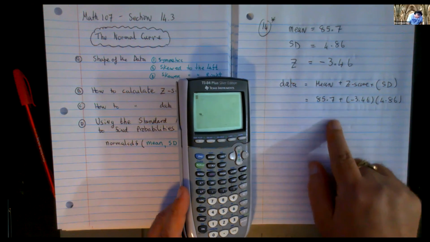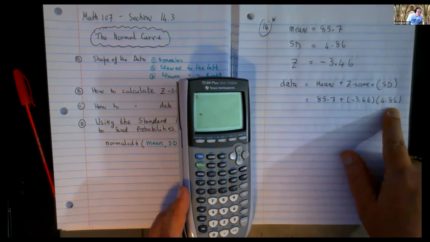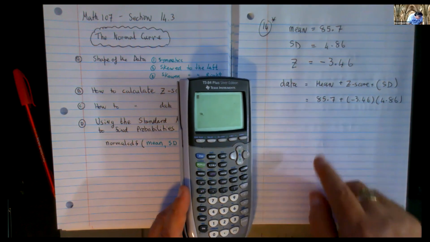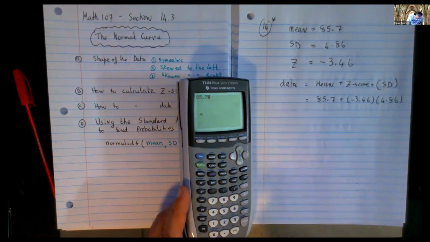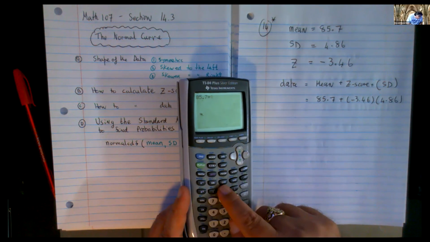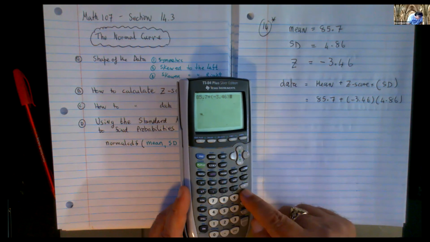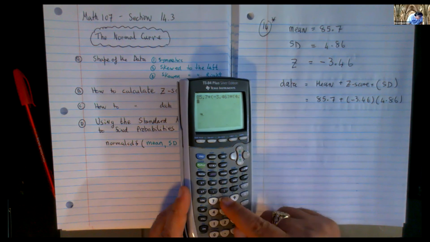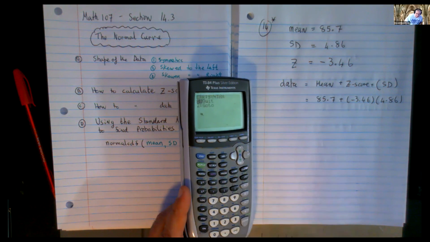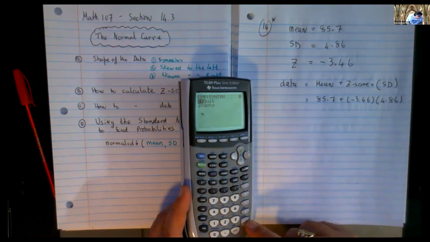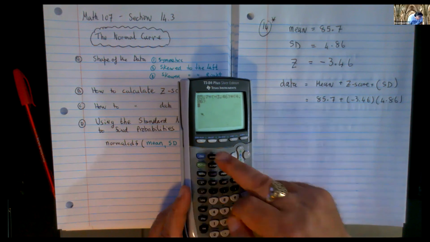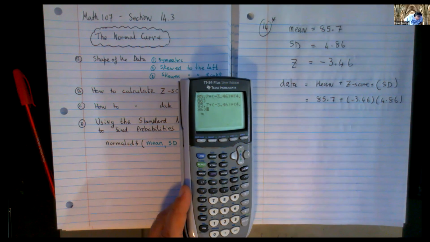Okay, I'm going to do the entire calculation with my mistake. So it's going to be 85.7, add a bracket, negative 3.46, close a bracket, times a bracket, 4.86, close the brackets. Well, you look at that, it looks right, doesn't it? 85.7, check.